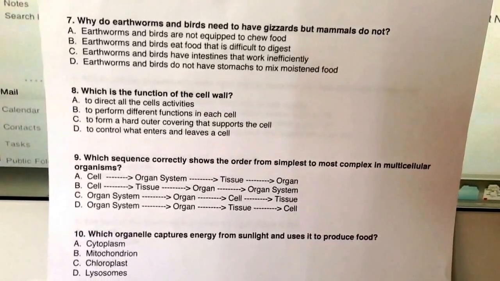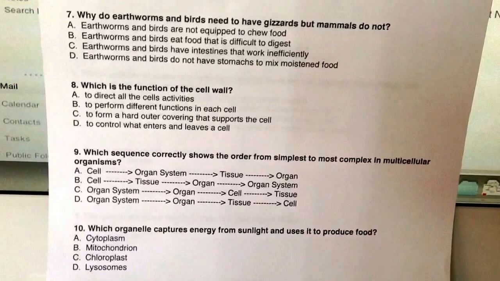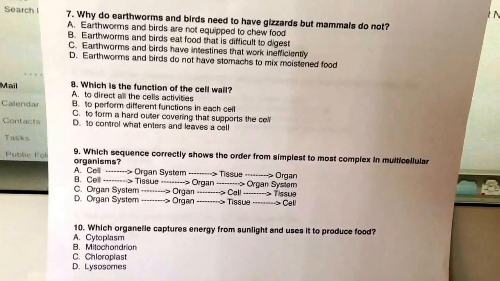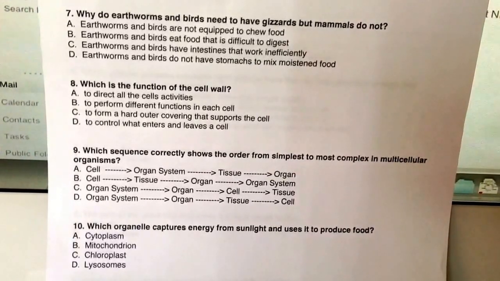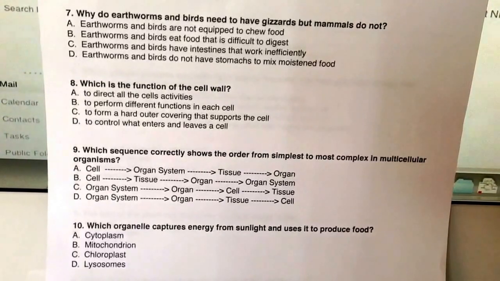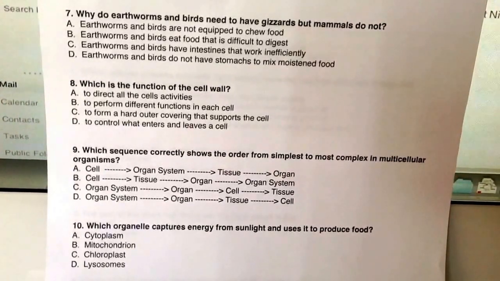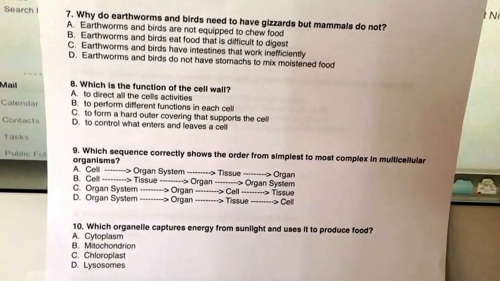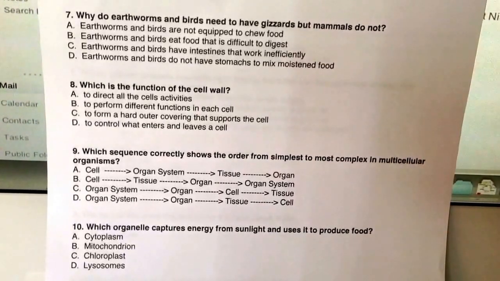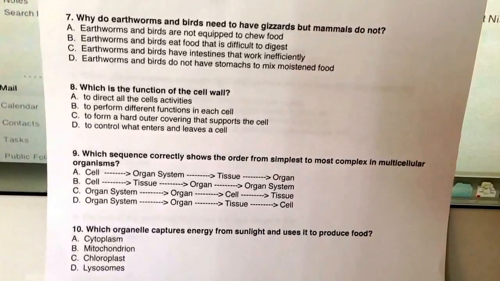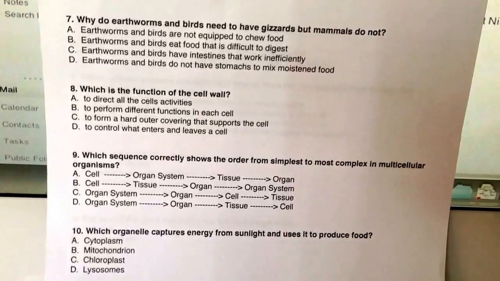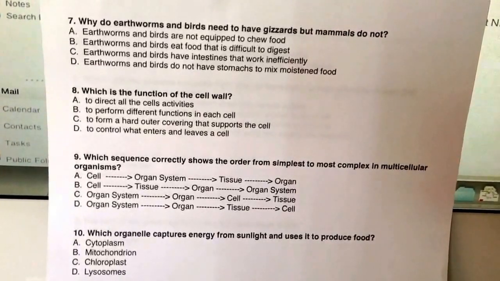Number 8. Which is the function of the cell wall? A. To direct all the cell's activities. B. To perform different functions in each cell. C. To form a hard outer covering that supports the cell. Or D. To control what enters and leaves a cell.